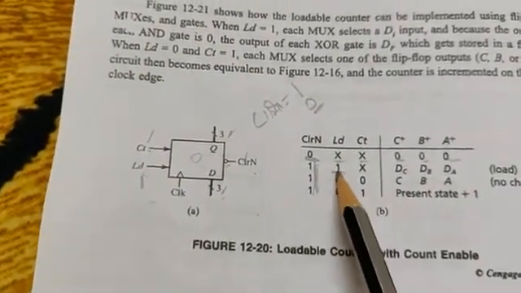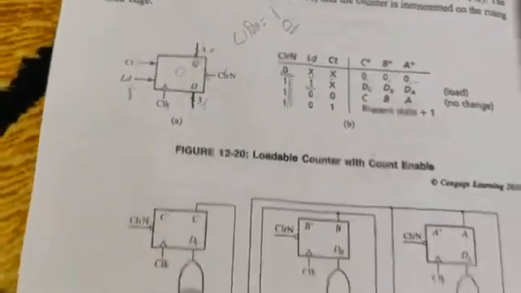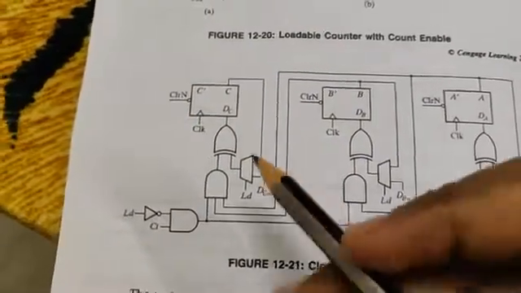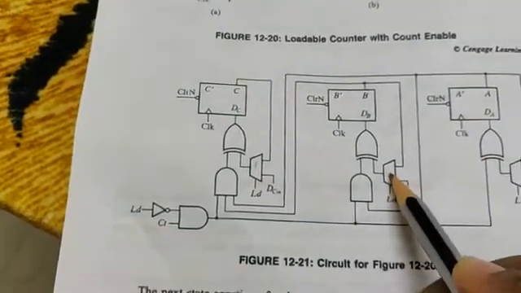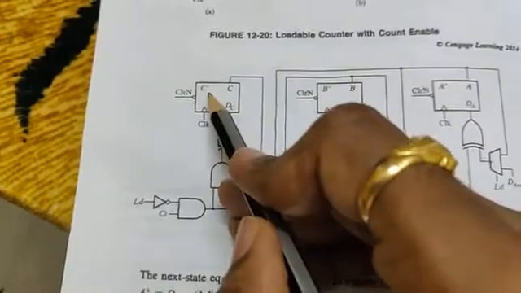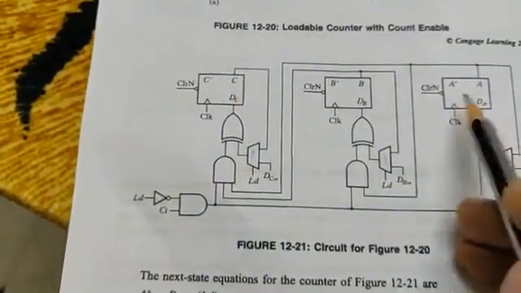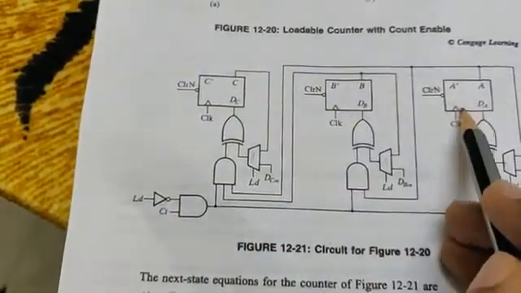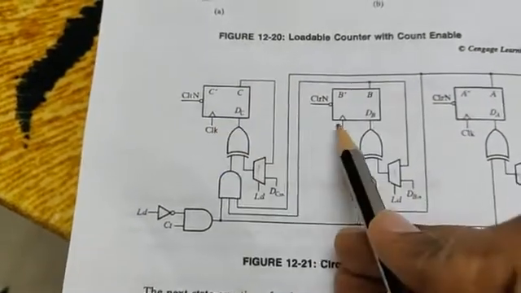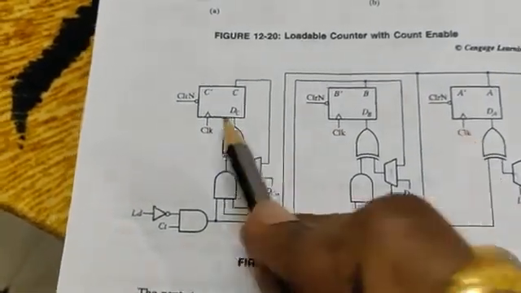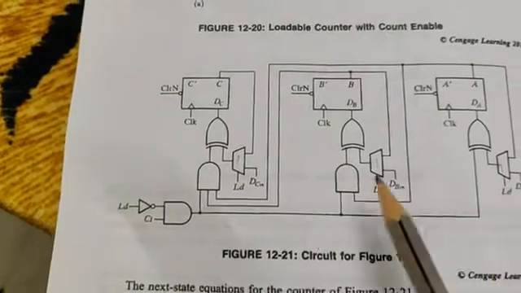Here load is 1. Load is 1. Look at this circuit diagram now. Here we have 3 multiplexers. We have 3 flip-flops, A flip-flop, B flip-flop, C flip-flop. All the 3 flip-flops are made up of D flip-flops, DA, DB, DC. All of them are connected to a clock. So all are positive triggered. Okay. So we have a load here.